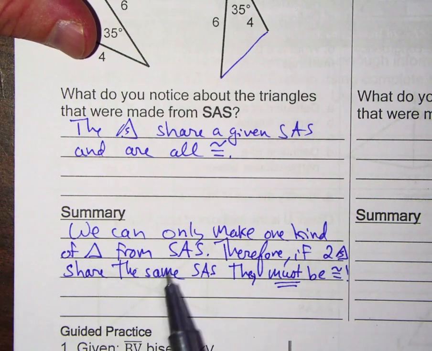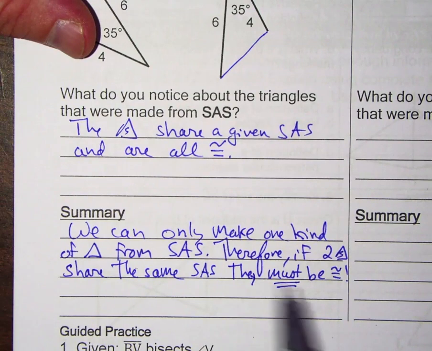Therefore, if two triangles share the same side, angle, side, they must be congruent.